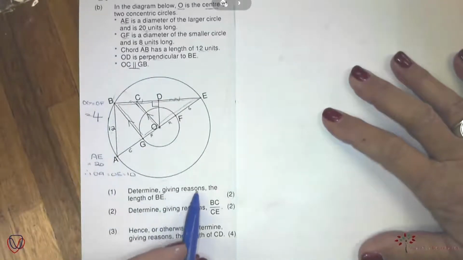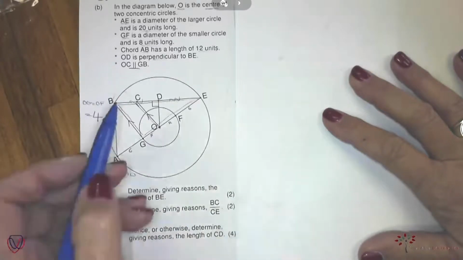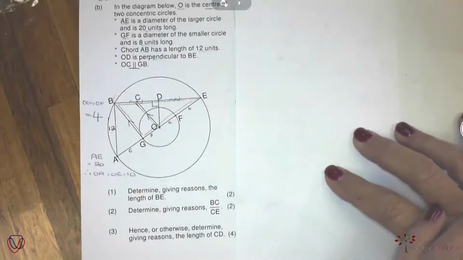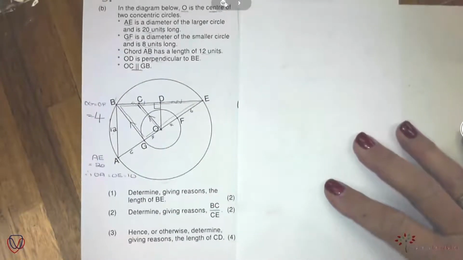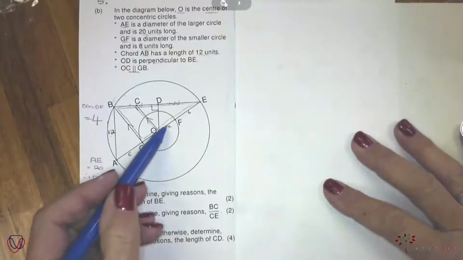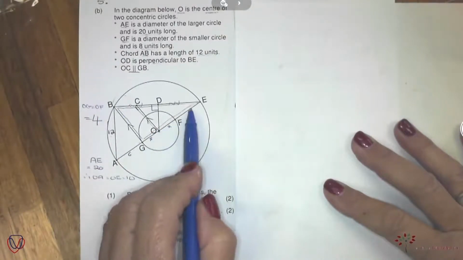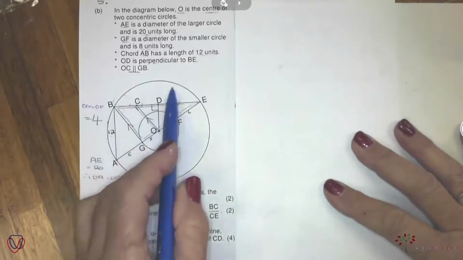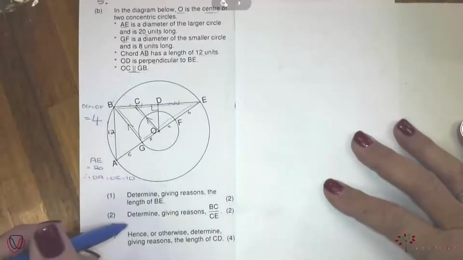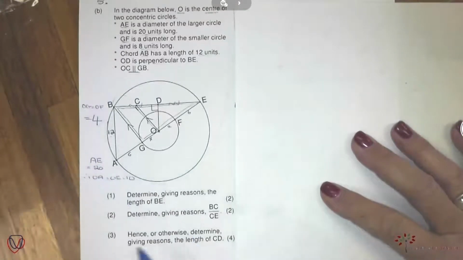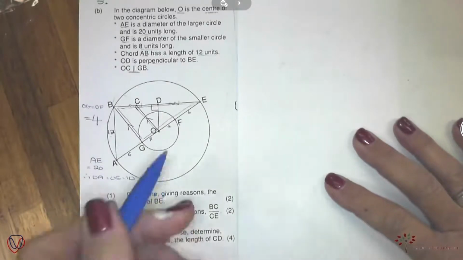Determine, giving reasons, the length of BE. Now, where is BE? There it is. Now, these are lengths because they gave it to us as lengths. So, people, 4, 4, 6. 4 over 10 will be 4 over 10. Have you got that? But they want the length of BE. Oh, very, very, very easy.